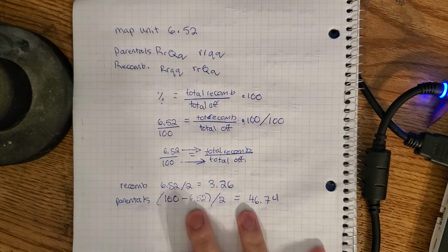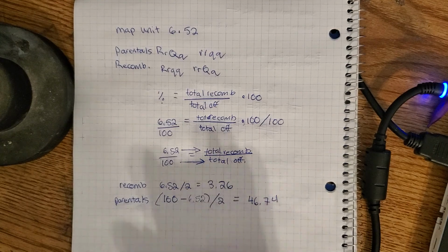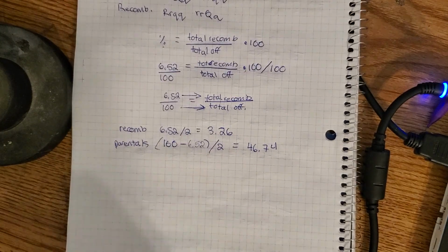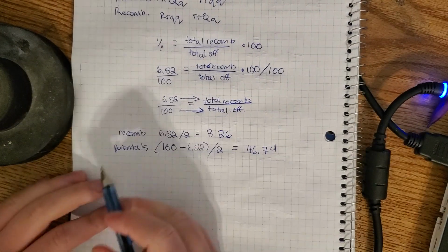So after we've done this, we're going to put these two numbers into ratio form. The next step is to just write these out as a ratio.